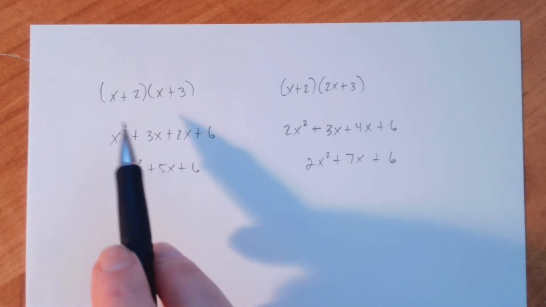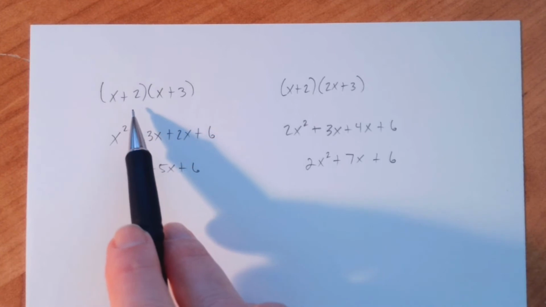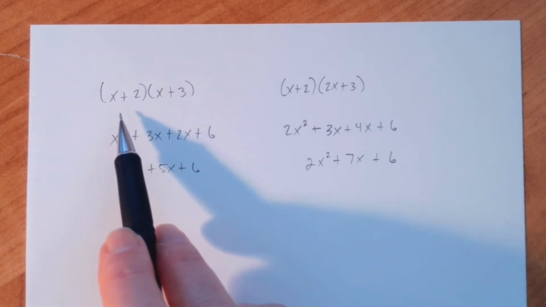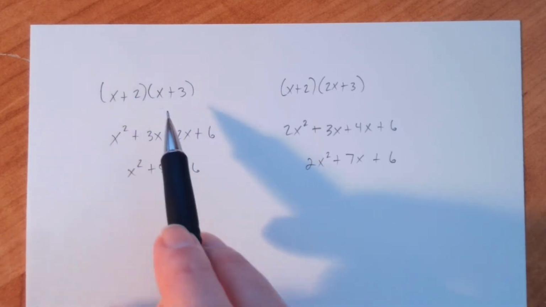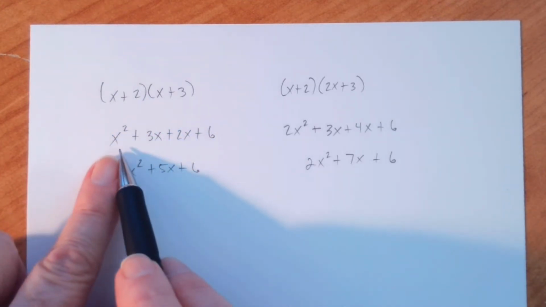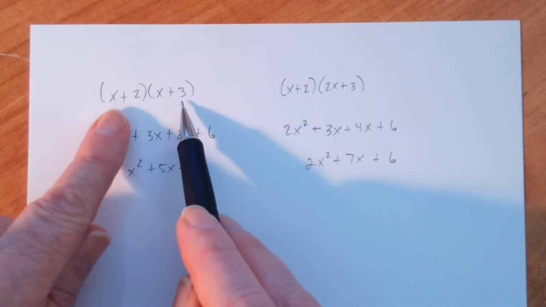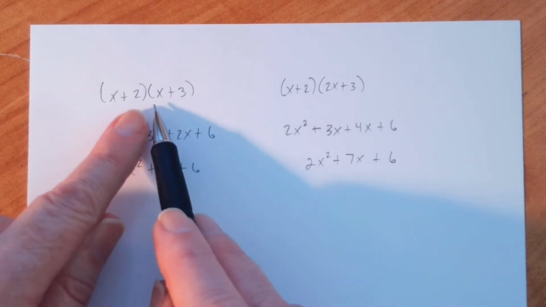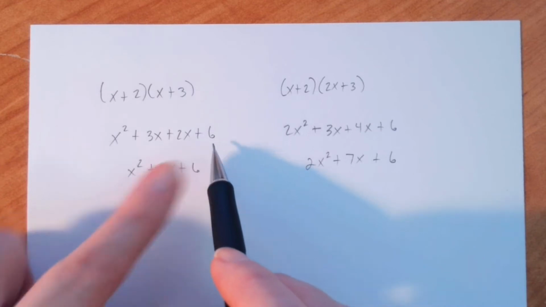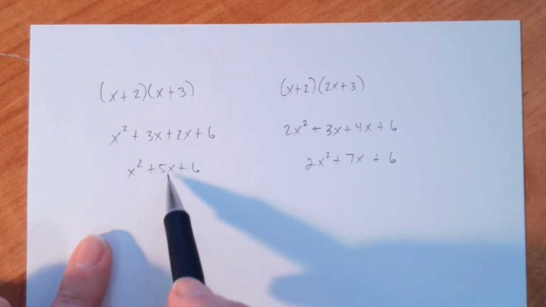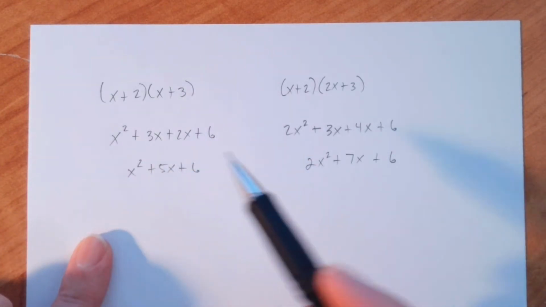So in the past what we've done is we had to multiply a binomial times a binomial, and we would FOIL. We'd multiply the first terms, I get the x squared. The outer terms, I get 3x. The inner terms, I get 2x. And the last terms, I get 6. And then these are like terms, and we get x squared plus 5x plus 6.